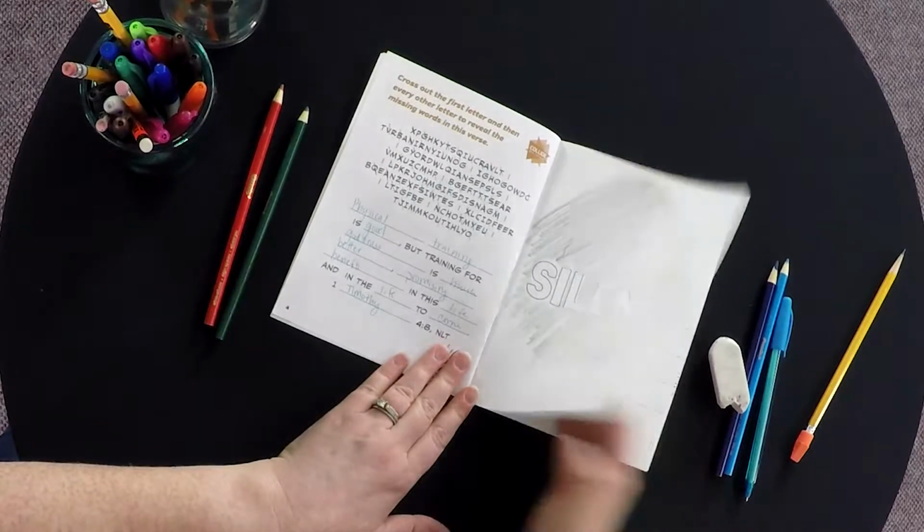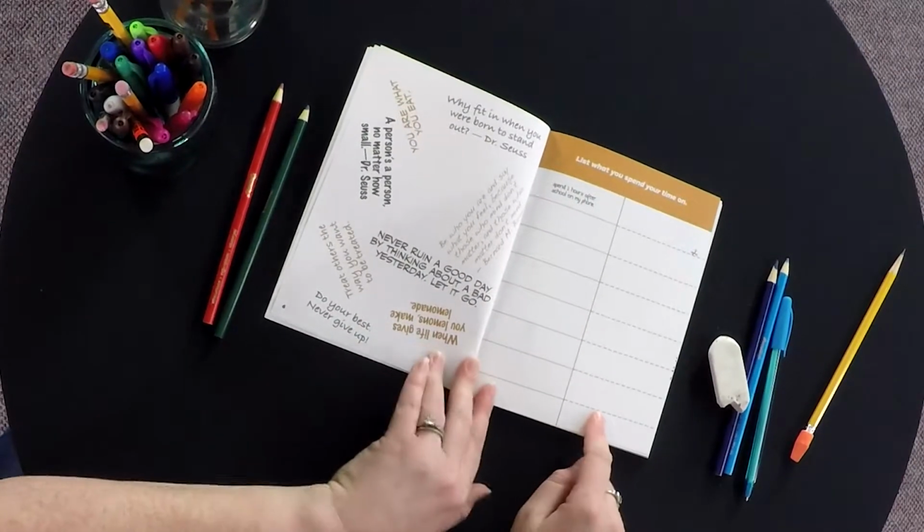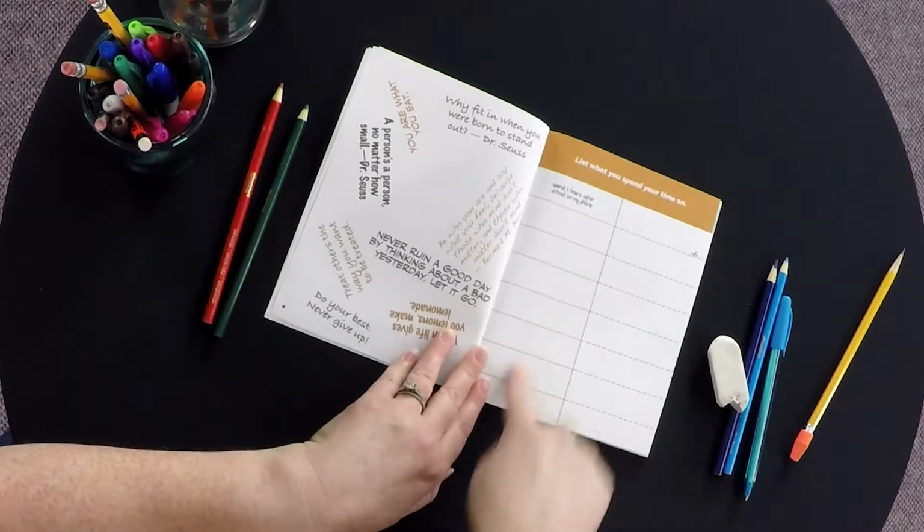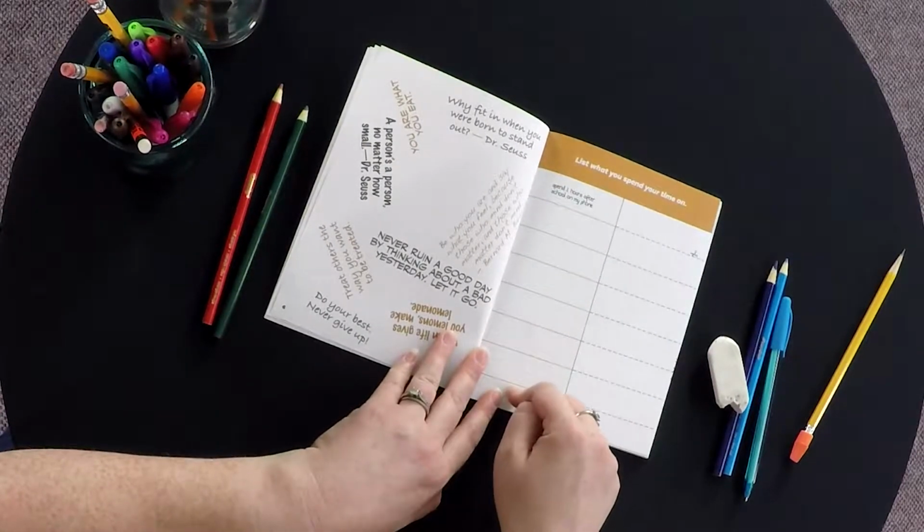Right. So the next activity, you're going to turn to page 7. You'll do page 6 later. Now in this activity, they're going to write in the left-hand column things that they spend their time on.